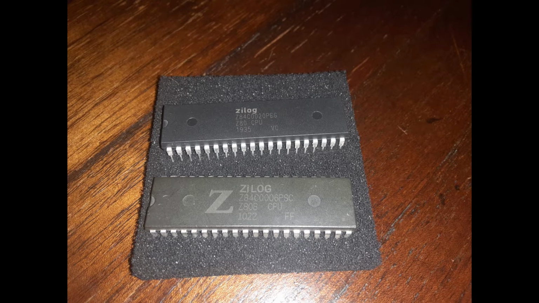Recently, I had built a computer with the Zilog Z80 CPU. This is an 8-bit CPU, originally released in 1974. The CPU has a 16-bit address bus, meaning that it can access 64 kilobytes of memory without memory banking.